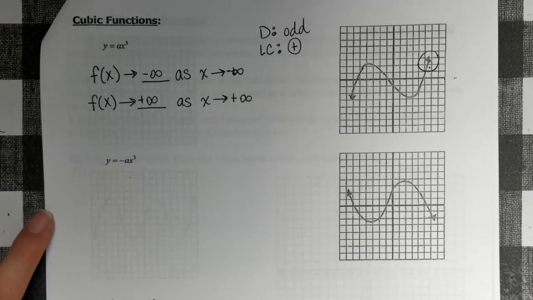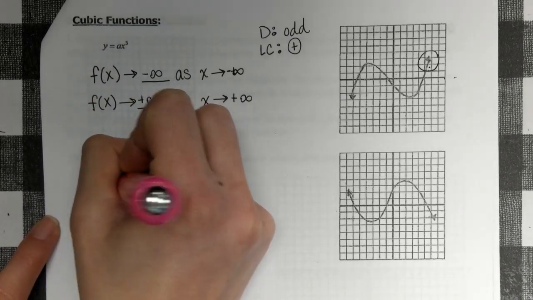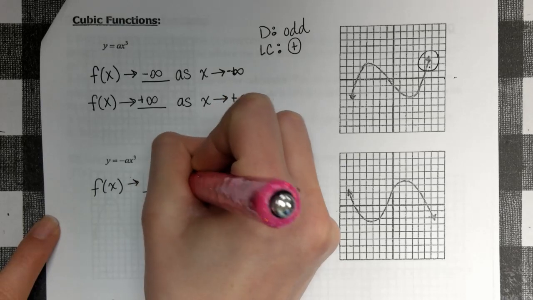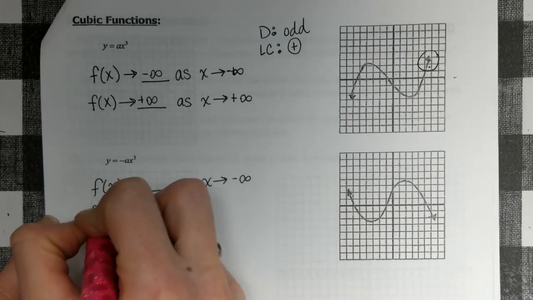Now here, y equals negative ax cubed. All I changed was a negative. And we're going to analyze what happens with that end behavior.